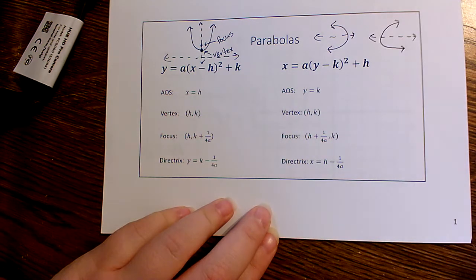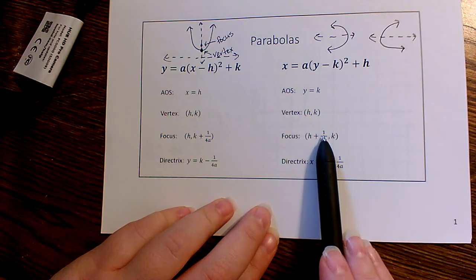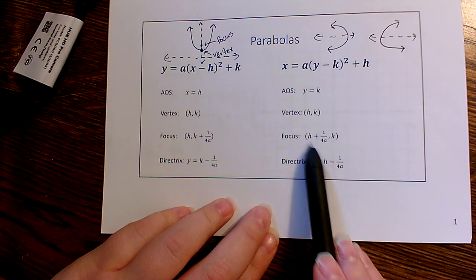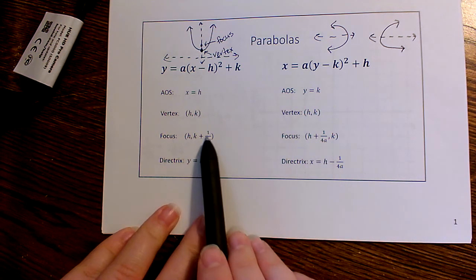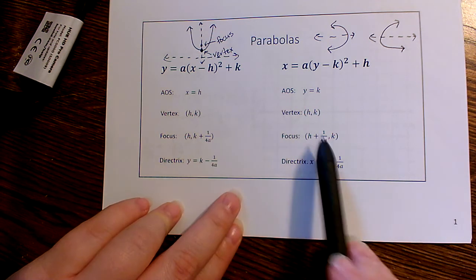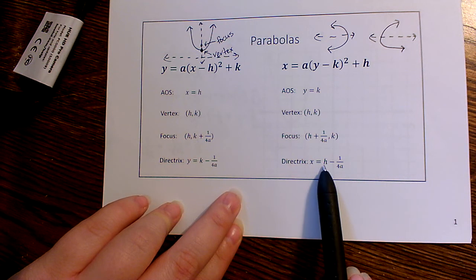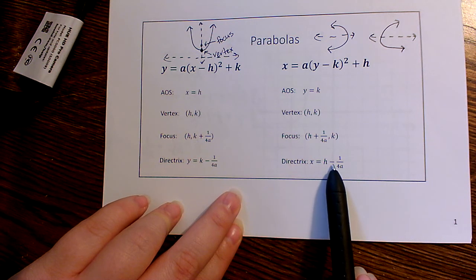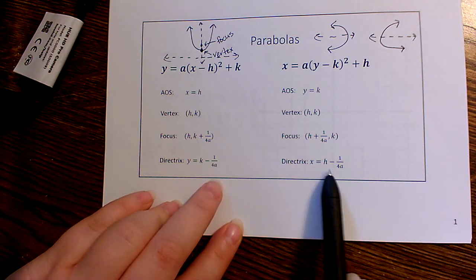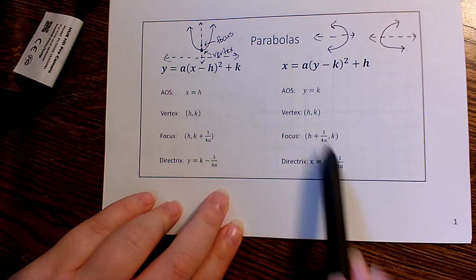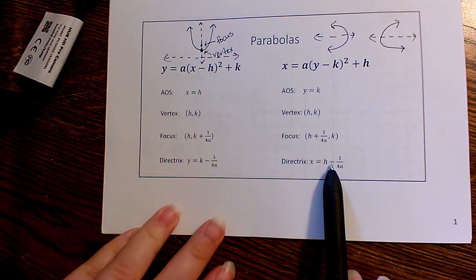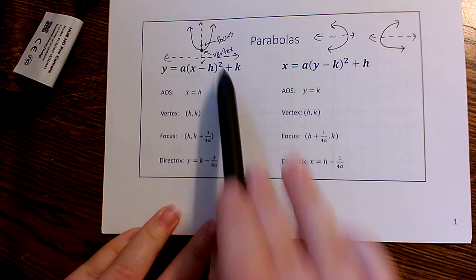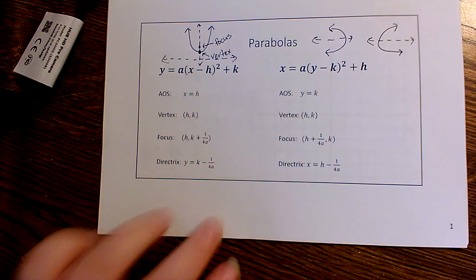like that. And then for the focus, you can see we're adding 1 over 4a to the x coordinate this time instead of to the y coordinate like we did on these. And then the directrix is going to be x equals, and we're still going to do h minus 1 over 4a. So it's still going to be subtracting, but we're going to be subtracting from the x coordinate of the vertex for the directrix instead of the y like we do on these where they open up and down.